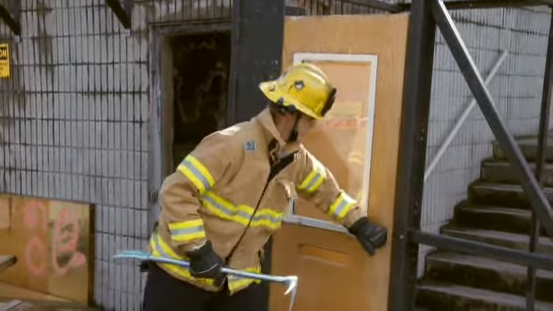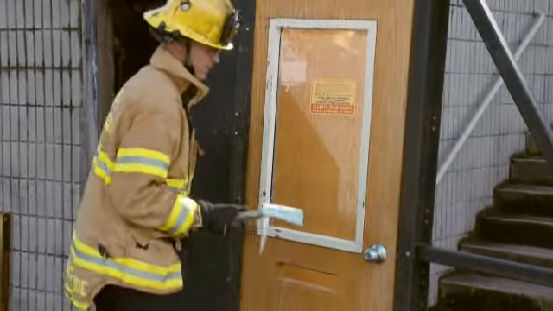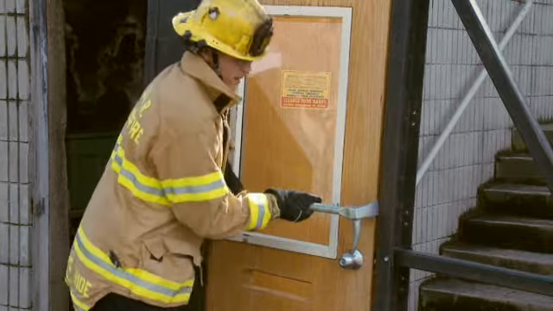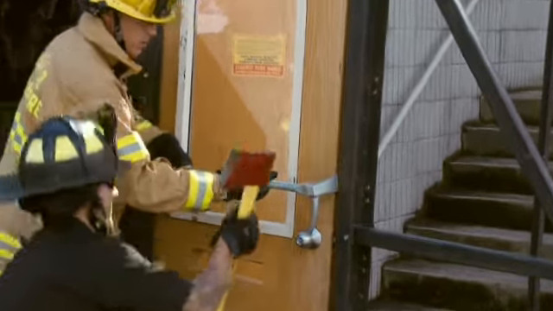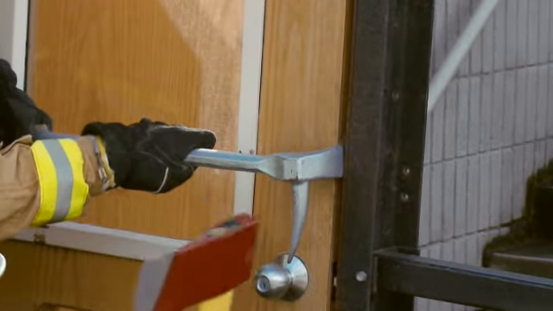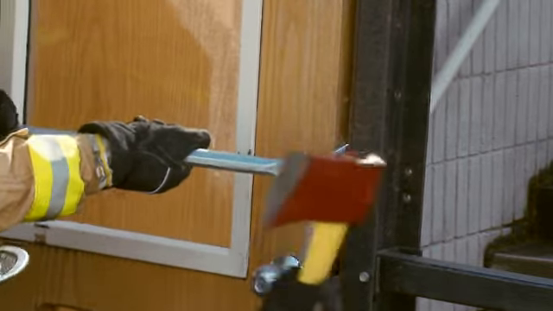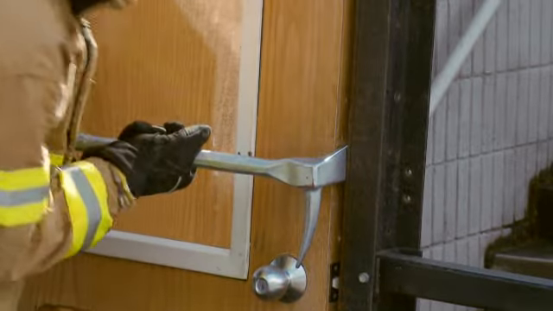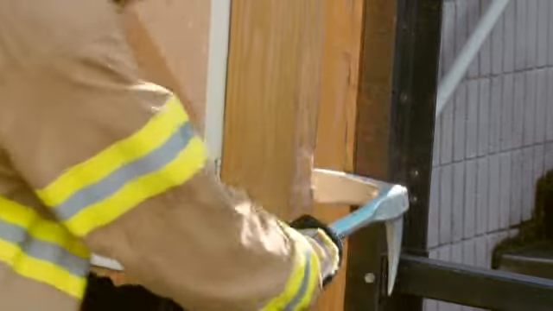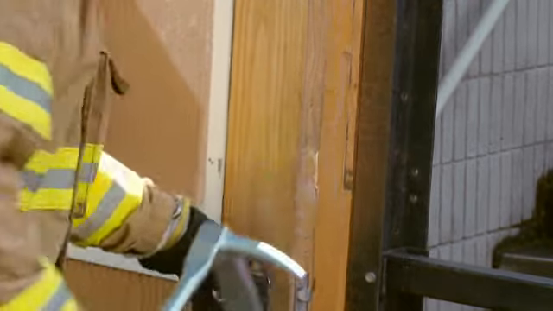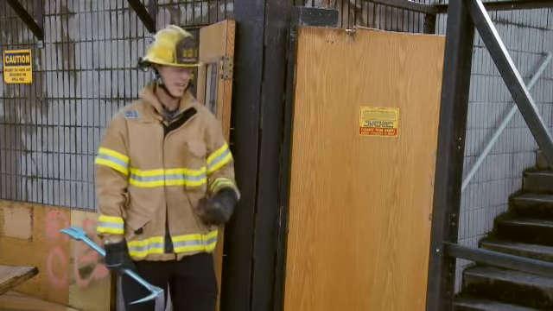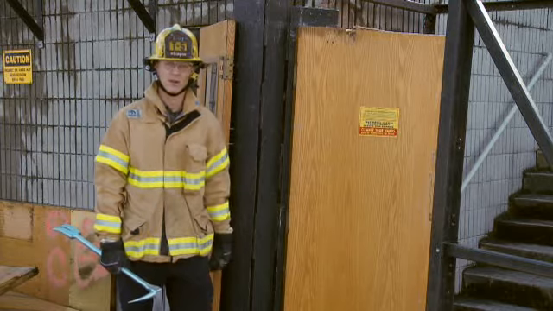First, I'm going to check the door, make sure it's locked. Next, I'll set the tool, gap it. Then I'm going to have my axeman provide me blows. You ready? Yep. Hit, hit, hit, stop. All right, tool set. The key to effectively completing these type of problems is communication and excellent teamwork.